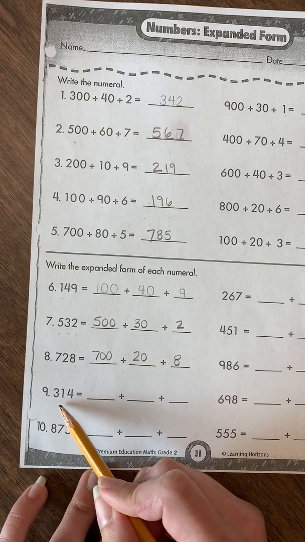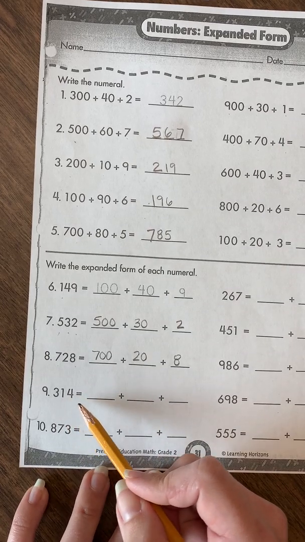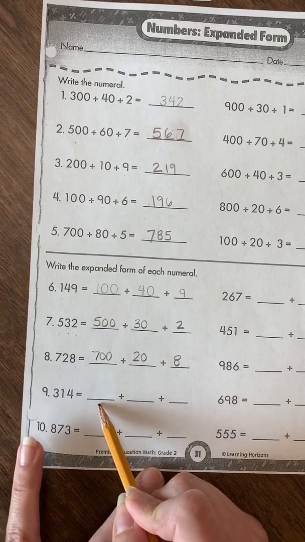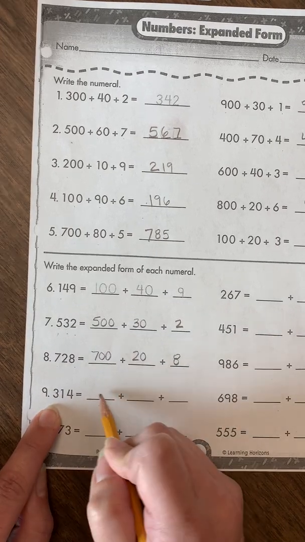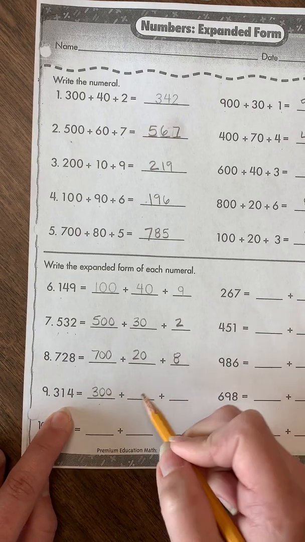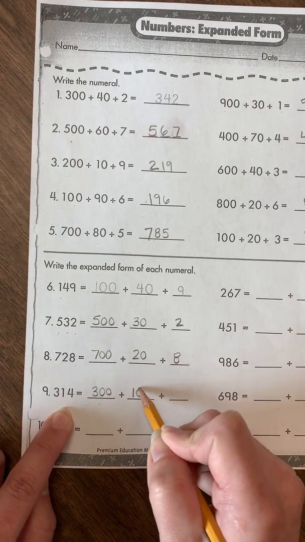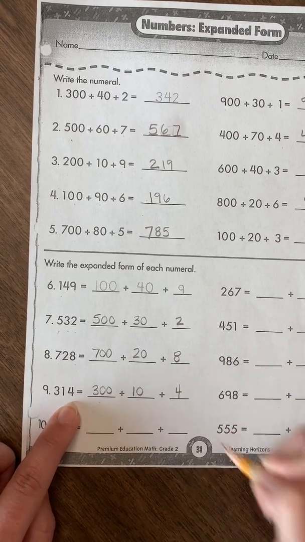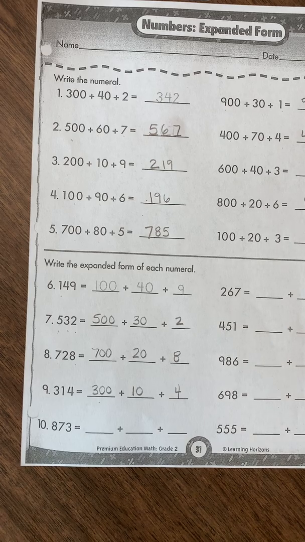Number 9. 314. How many hundreds? 3 hundreds. How many tens? 1 ten. How many ones? 4 ones.